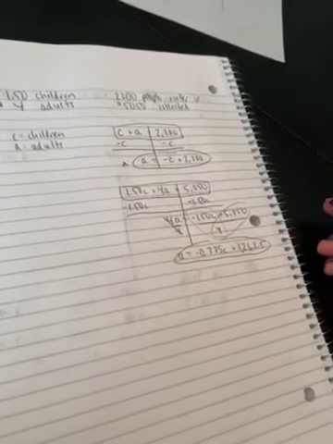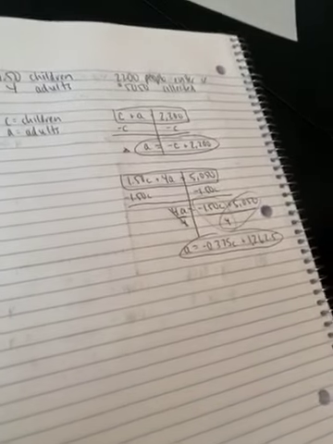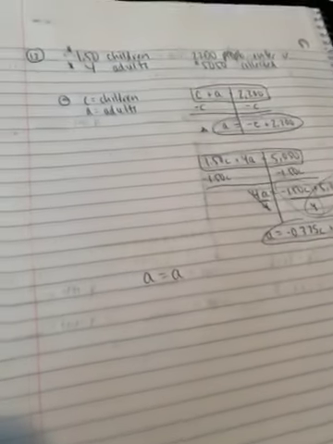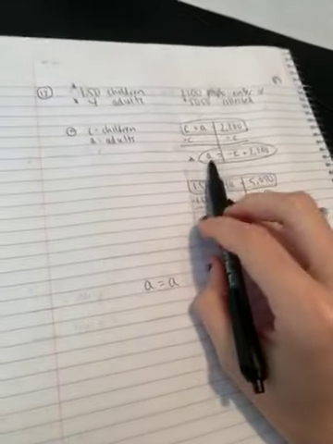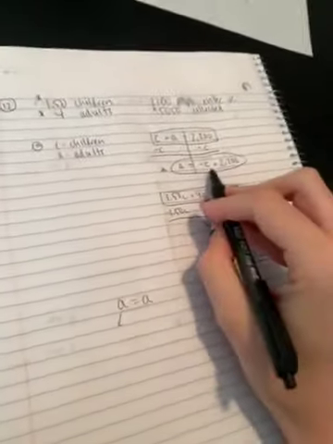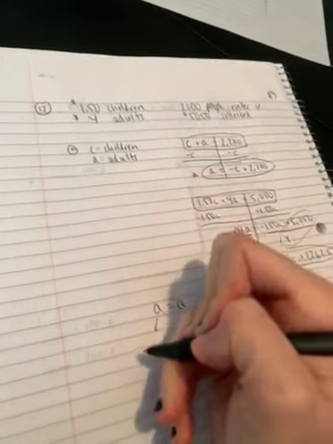Okay. Now that we have this, we're going to solve this system, and in this case I'd probably use substitution. So a equals a, and we talked about that in class with y equals y. Well, it's the same thing, a equals a. So I'm going to take my a equals statement here. So a I'm going to replace with negative c plus 2,200.